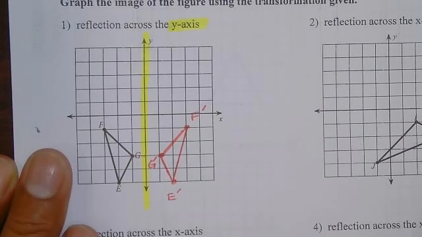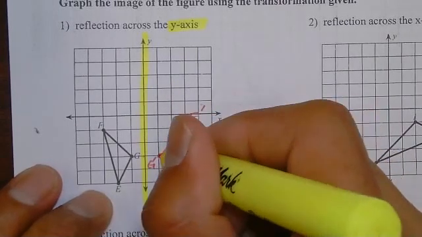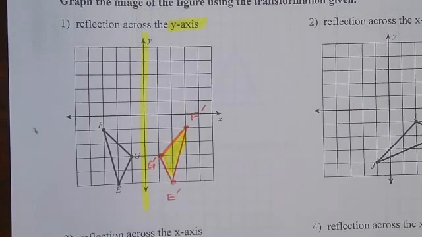It's not a translation. Okay? And use your highlighter too. You know, give it some style and color right there. Okay.